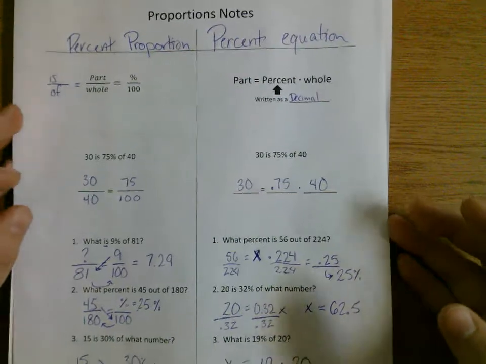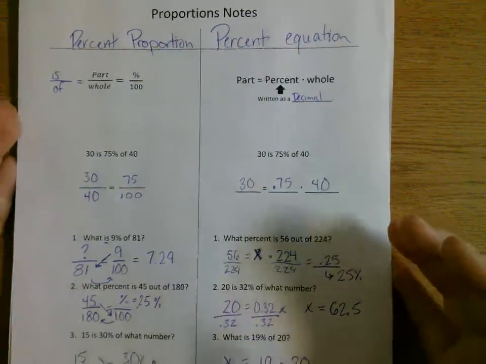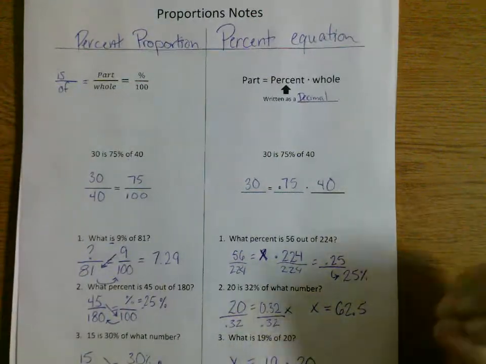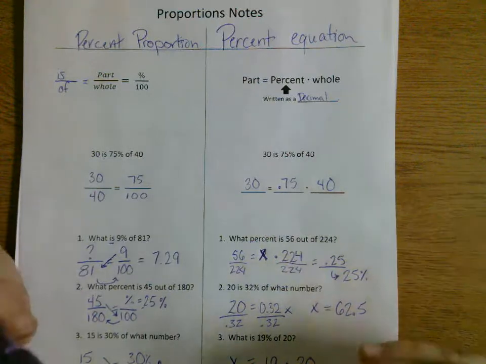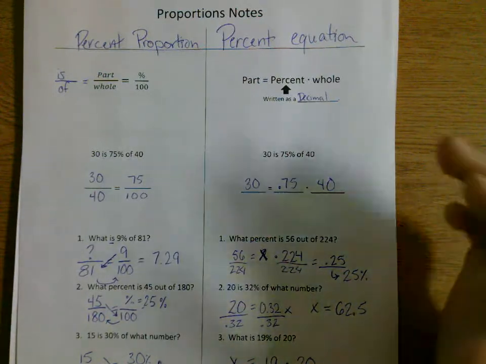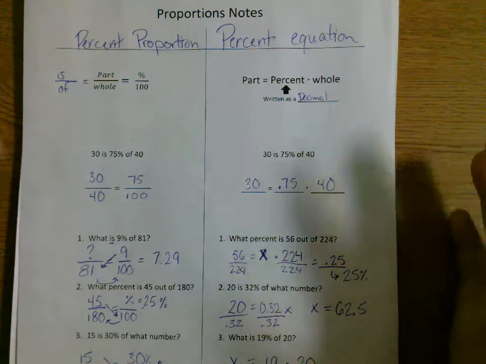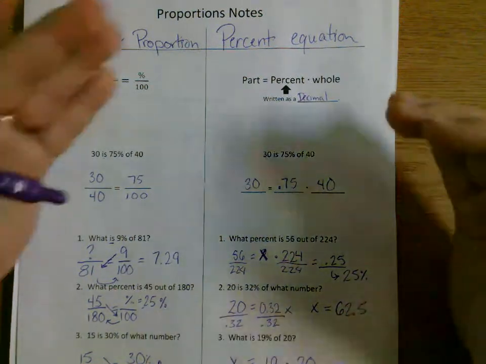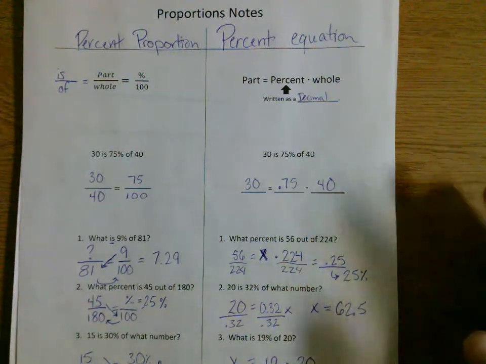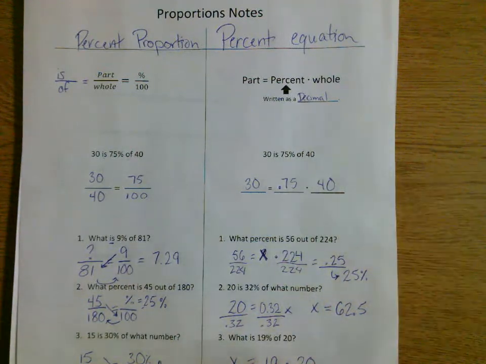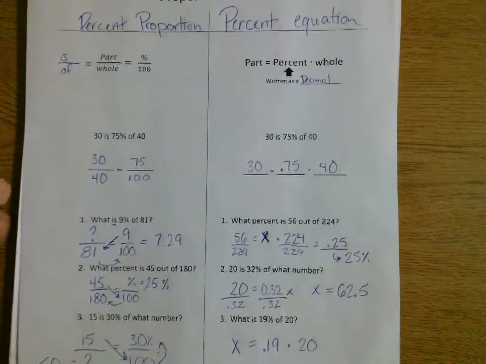So both of these can work. I personally prefer our percent proportion, but if you feel like you're a master of the equations, you can always use the percent equation as well. Typically, if I'm thinking of a tip and I know that I paid $20 and I want to give a 20% tip, I just multiply 20 by 0.2. So that's where the percent equation comes in. However, if I'm not totally comfortable with what is my part and my whole and my percent and how to change percents into decimals, the percent proportion may be more your jam.